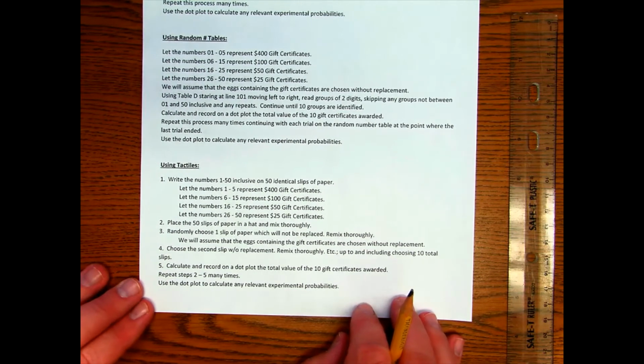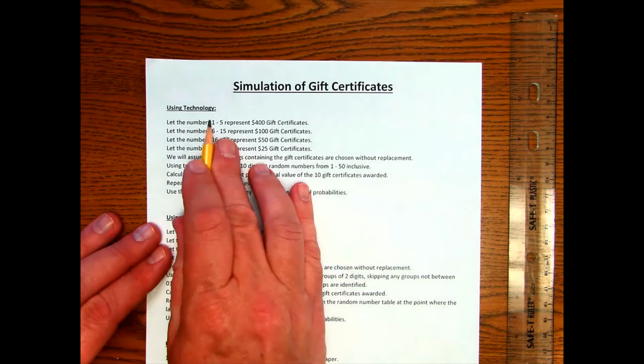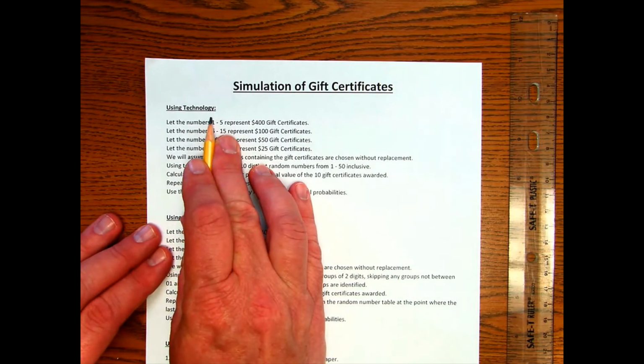Okay, I'm going to pause the video here. The next thing we're going to do is go through how we would do this on a calculator, and that'll be the next part of the video.